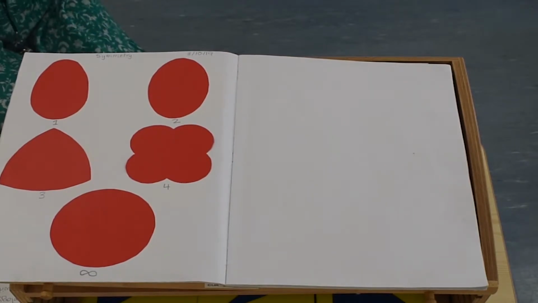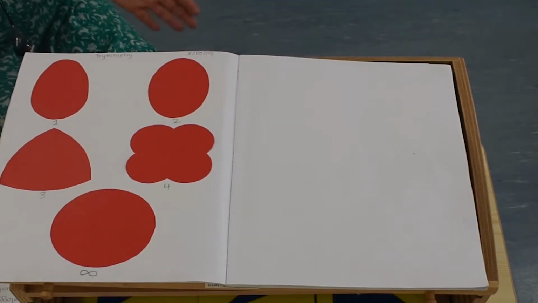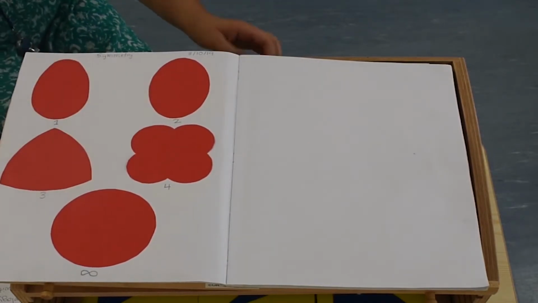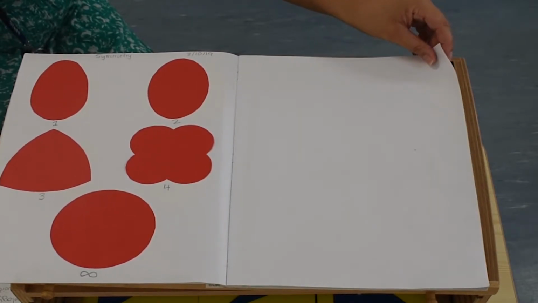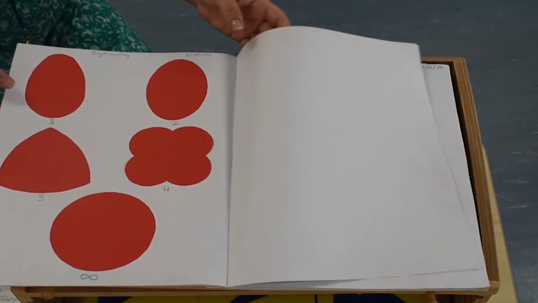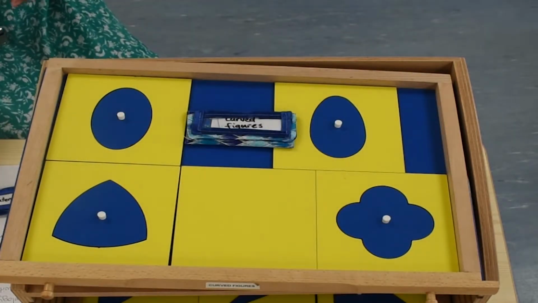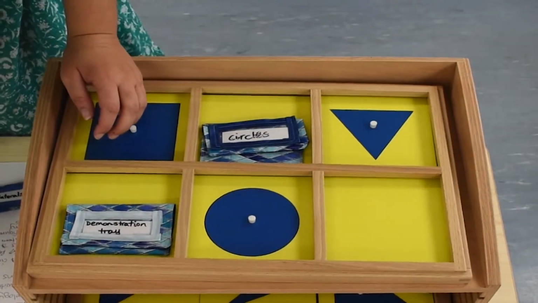So this is when we're defining what symmetry means. The children then explore the material by folding the paper over to find the lines of symmetry. And what they find is that they can't actually stop folding the circle. It has an infinite number of lines of symmetry. And then, which another teacher will go into more detail about, they use the materials to also explore the triangles, so the 7 triangles of reality.